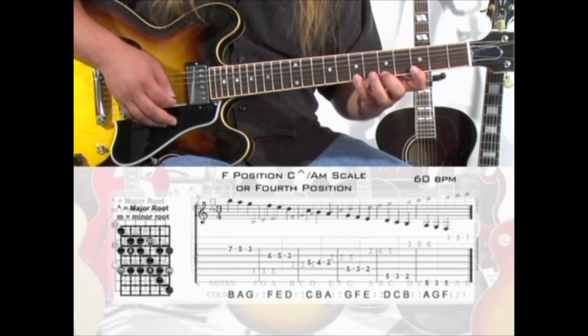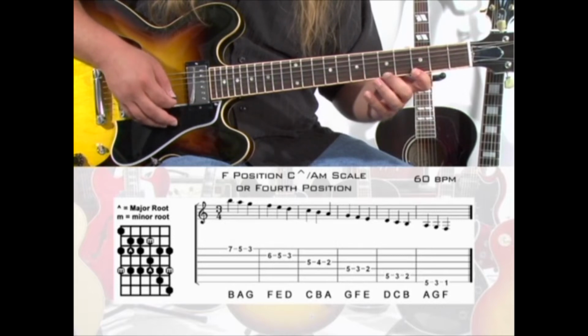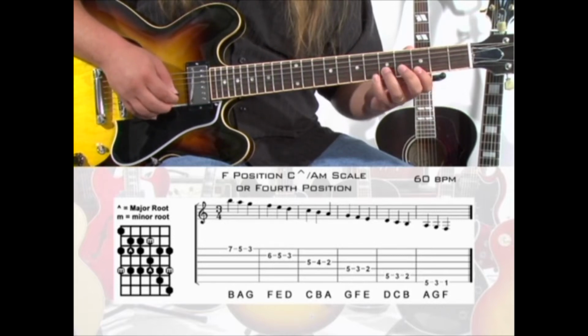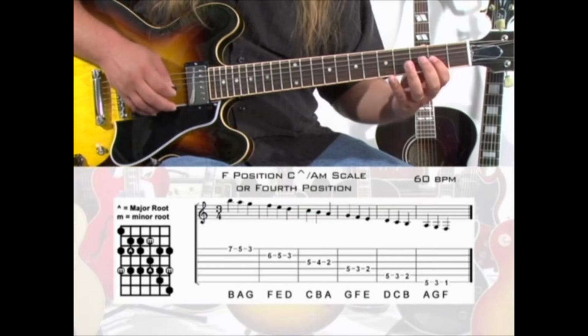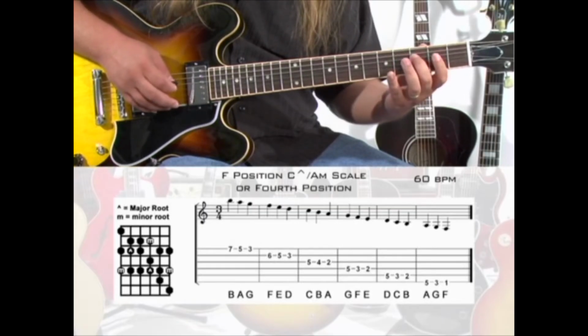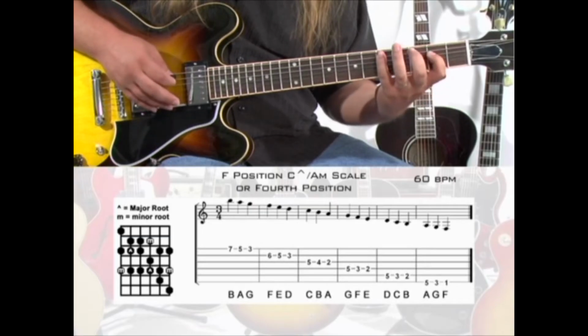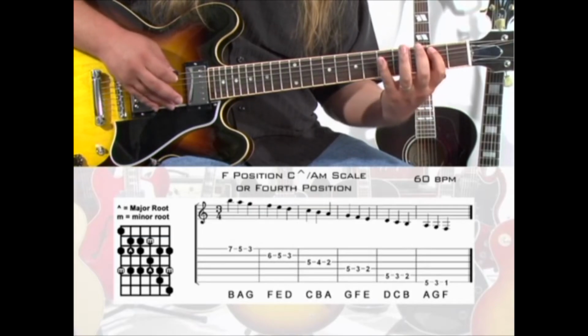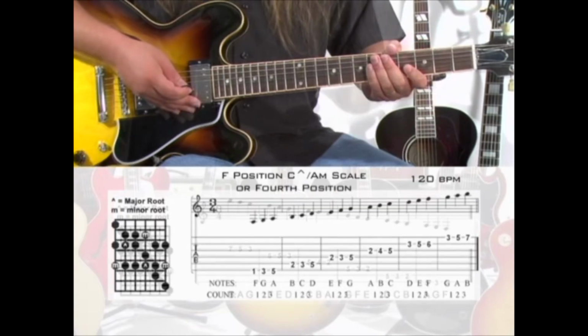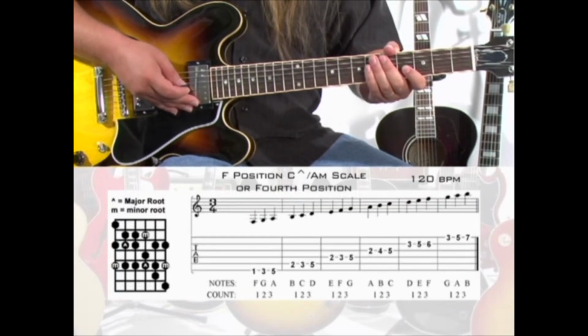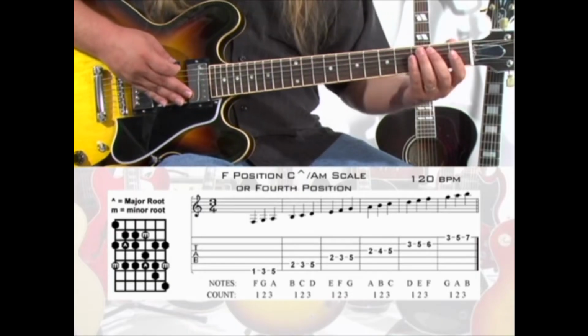And descending. And for more advanced players, here it is at 120 BPM.